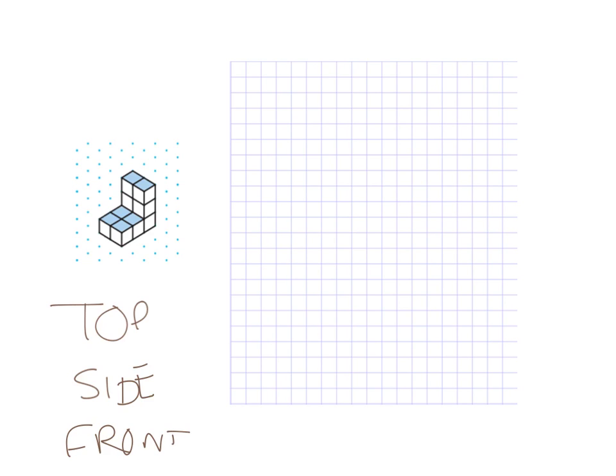So what I want to do is basically look at it from here, and from here. So from the front, I see 2 blocks here, and I see 4 blocks here. So that's basically going to be 6 blocks, and I'm going to draw a line to say, hey, this is what I see.